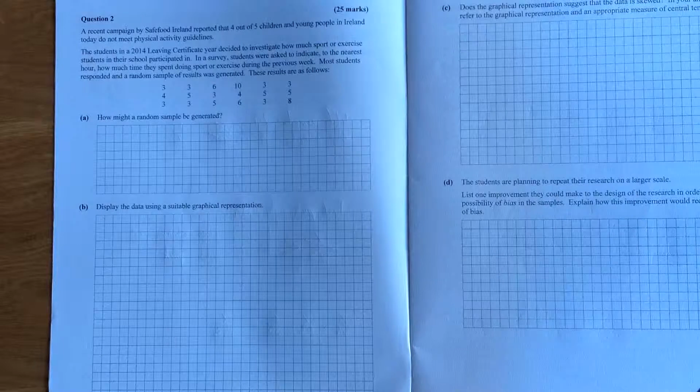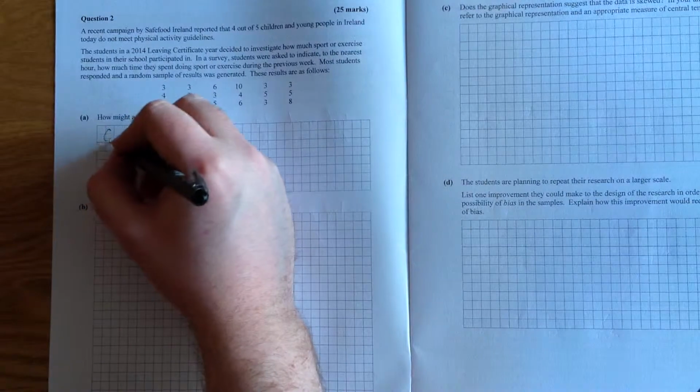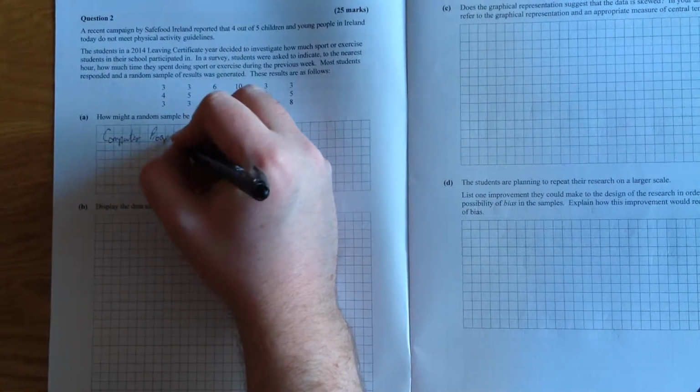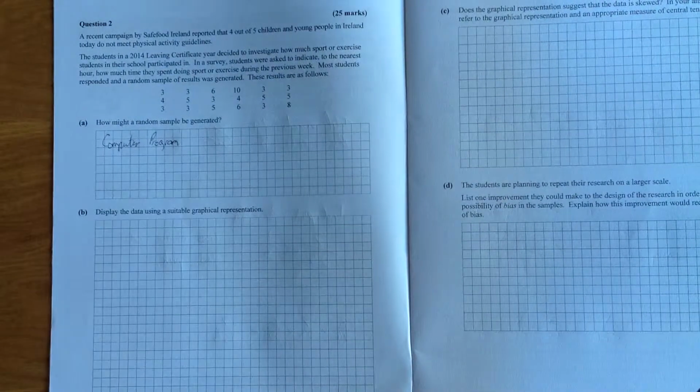Now, the thing is, for the Leaving Cert, there's 2 major ones. So for example, use a computer program. Like a computer program. You can go online. There's a great website called random.org, as far as I remember, and that will generate a random number for you.